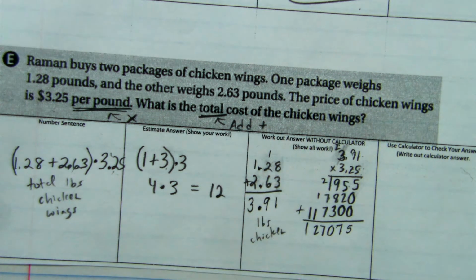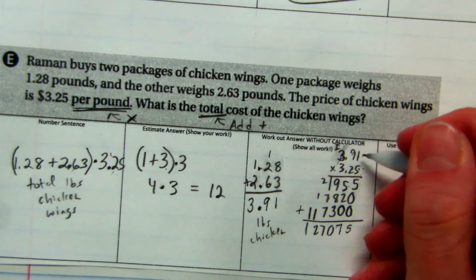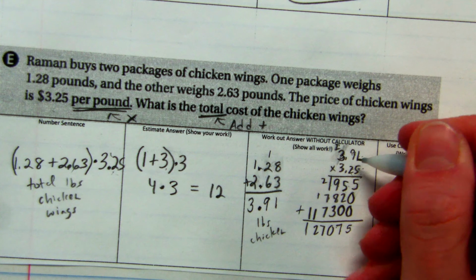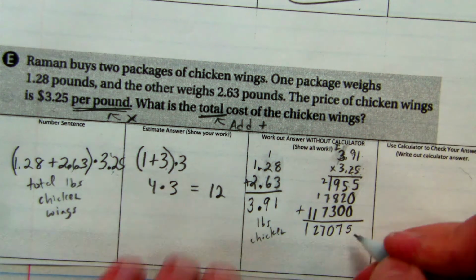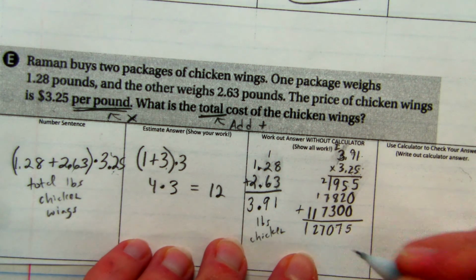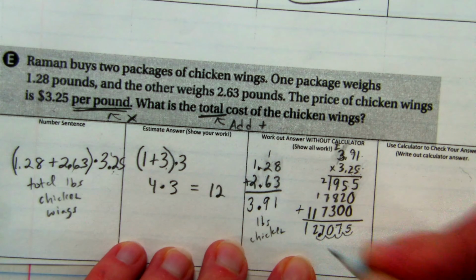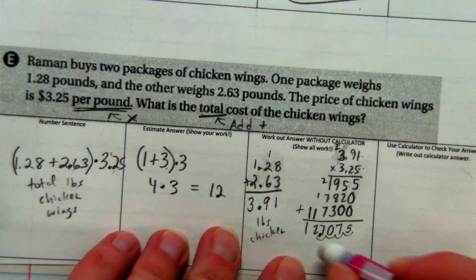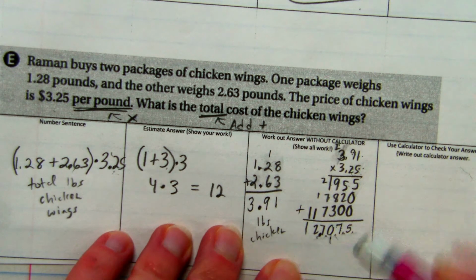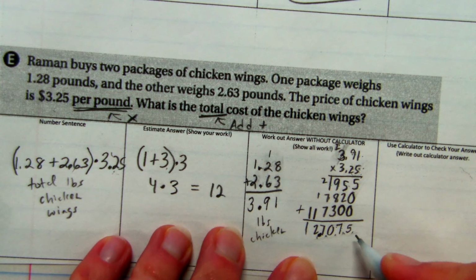Now, we have to figure out where to put the decimals. So I go up here. How many decimal places are in the problem, Rowan? 4. There's 1, 2, 3, 4. So those are all going to be after the decimal, or you can go swoop, swoop, swoop, swoop. But whatever you do, you've got to make sure that there are 4 numbers in the decimal place.